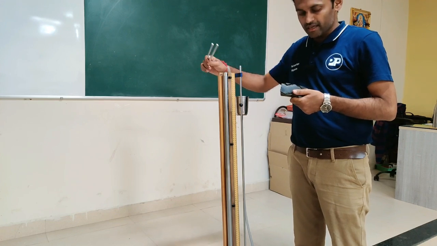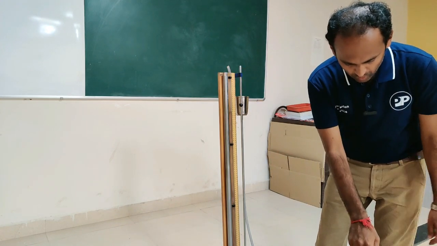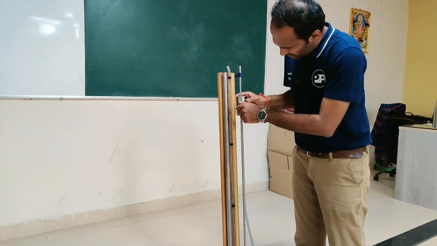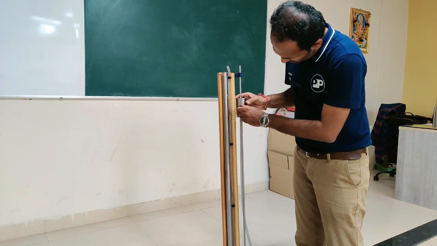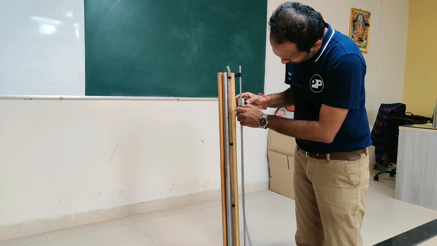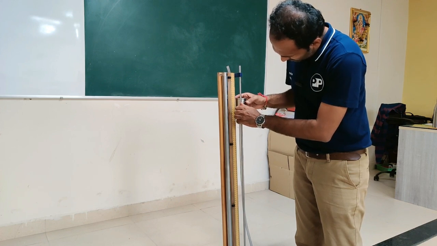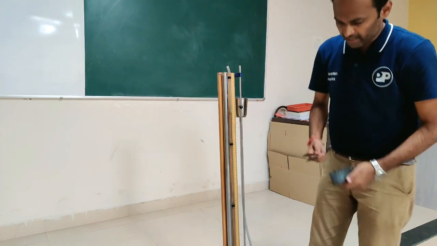Okay, sound is there. We can find still more sound. So that's why I will increase the distance or length by 0.5 centimeter. Okay, I will keep it at 18.5. 18.5. We'll check it again.